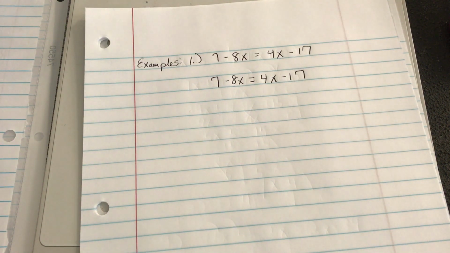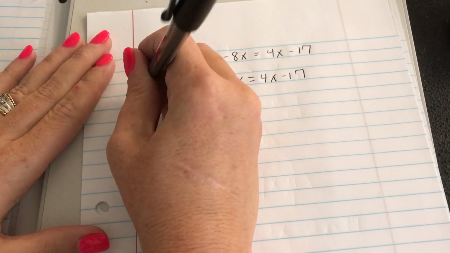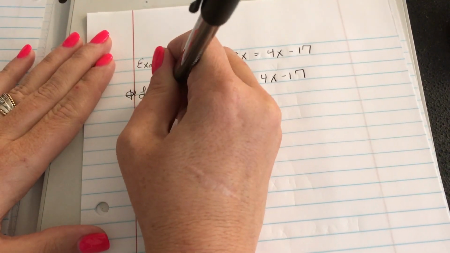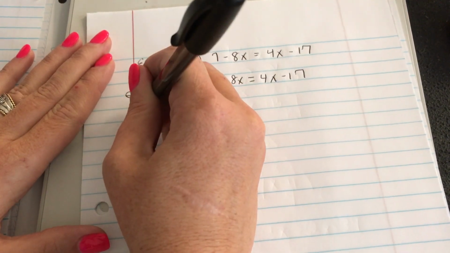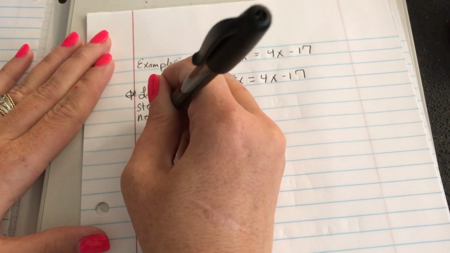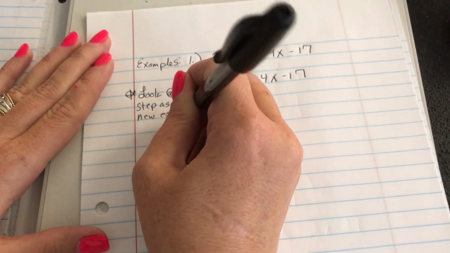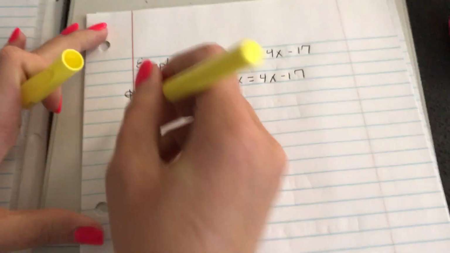So every time you have a step, look at each step as a new equation. That's just a little key that I put here. If you look at each step as a new equation, it really does help.